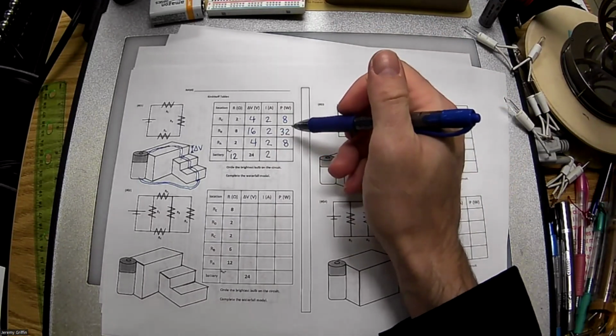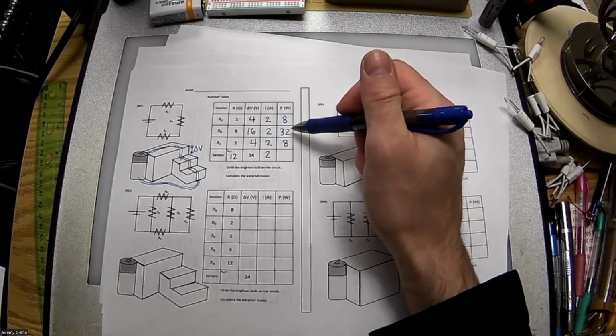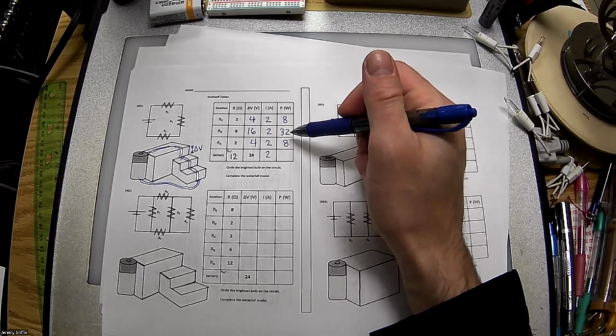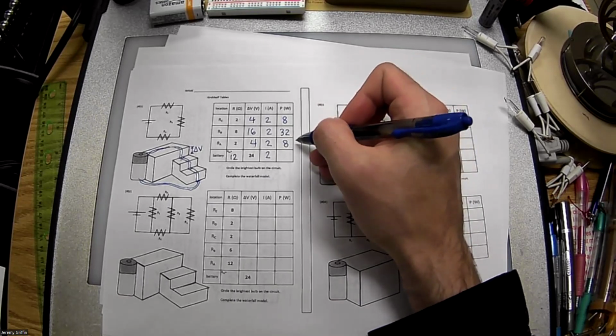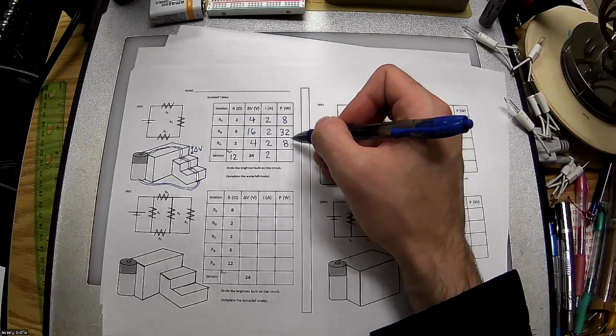Okay, so now pause right here. That's how many watts of power are being demanded by each individual resistor. So 8 watts, 32 watts, 8 watts. Guys, how much total power is being demanded in my circuit? Yeah, 48. You guys see 48 watts total is being demanded, right?